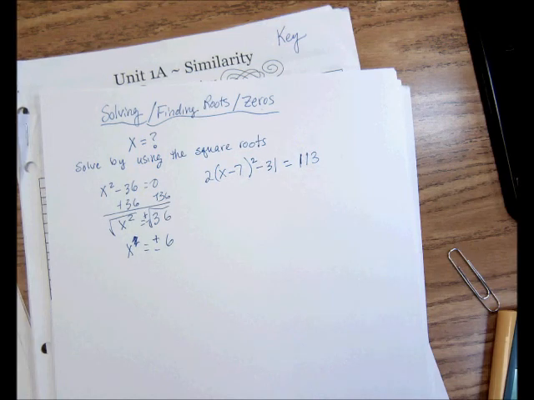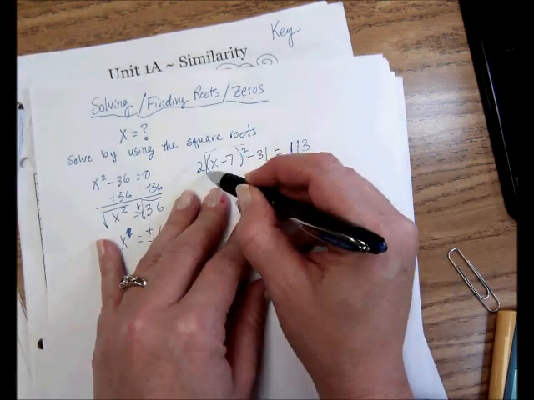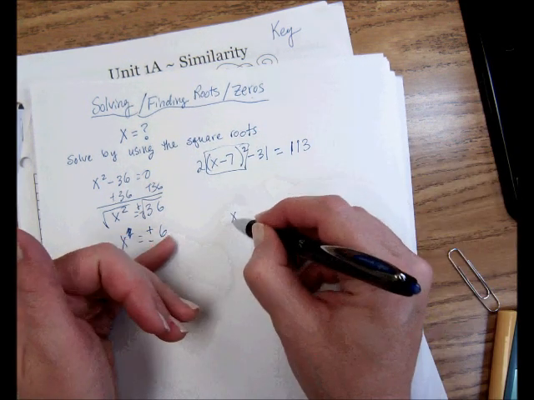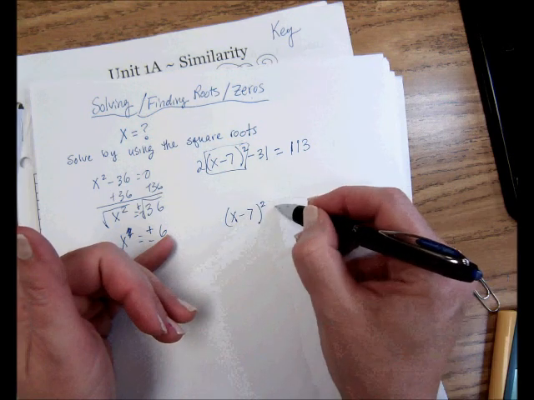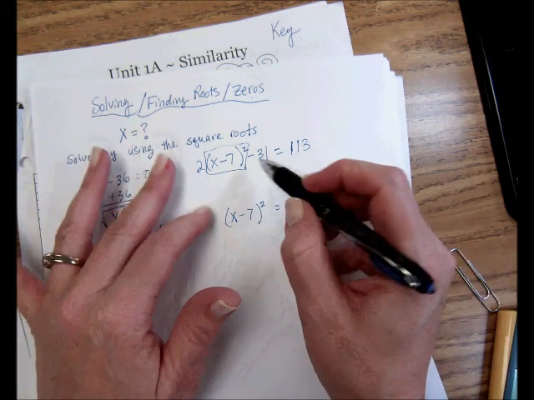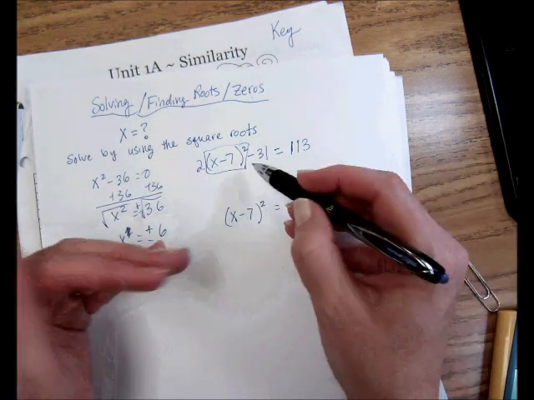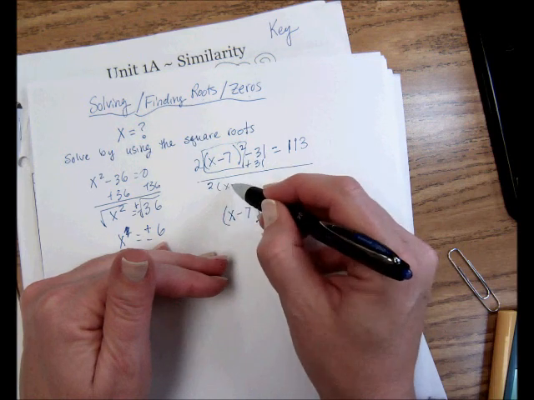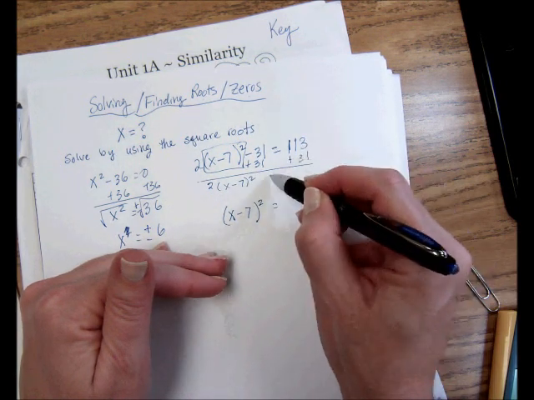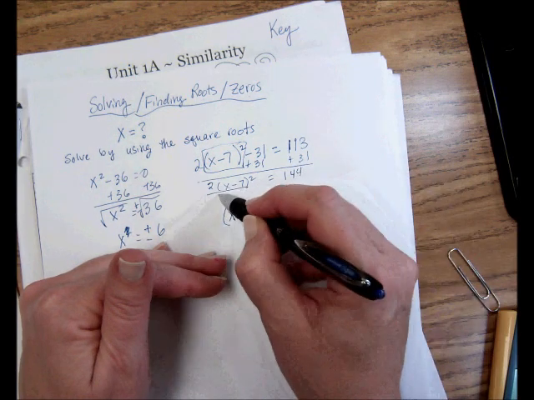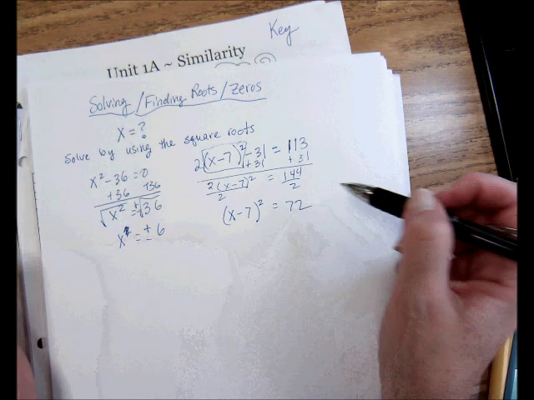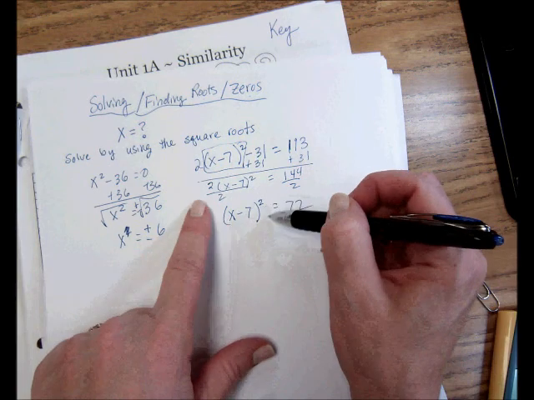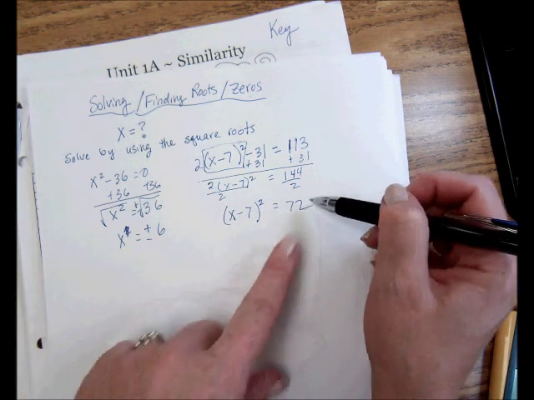So in this situation, I want to isolate this whole quantity that's squared on one side by itself. And what that means is I want to have (x minus 7) squared on this side of the equation by itself. So I have to undo everything that's around it, and by doing that, I have to do the inverse of order of operations. So in that case, I have to add 31 to both sides. 113 plus 31 is equal to 144, and then at that point I divide by 2. So 144 divided by 2 is 72. So here I have a square on one side and I have a number on the other.